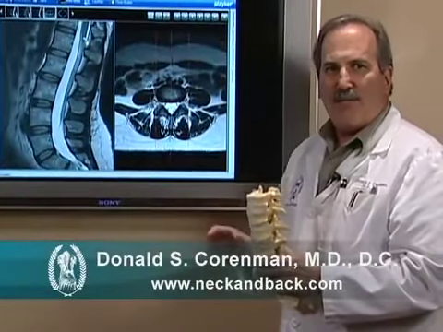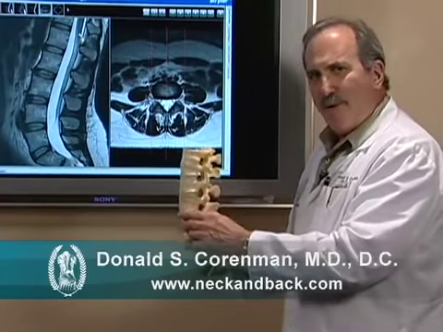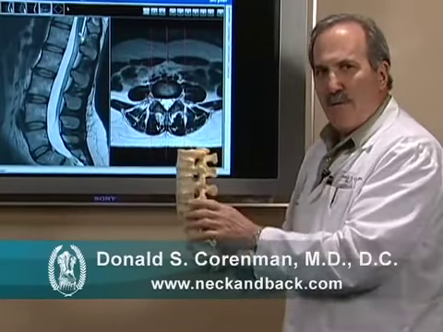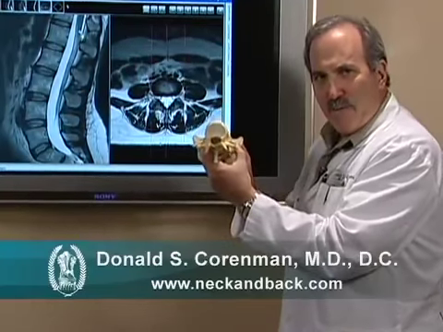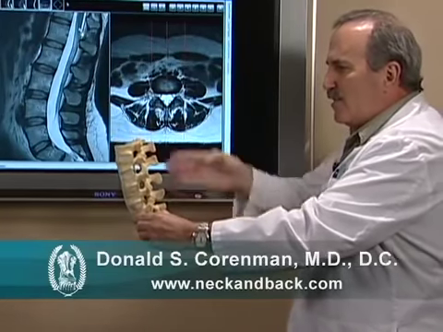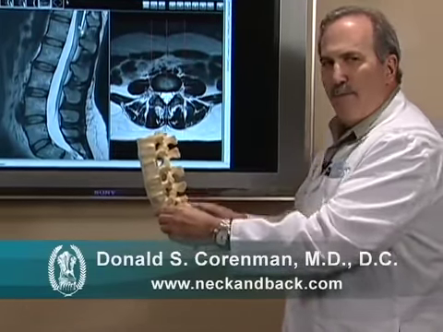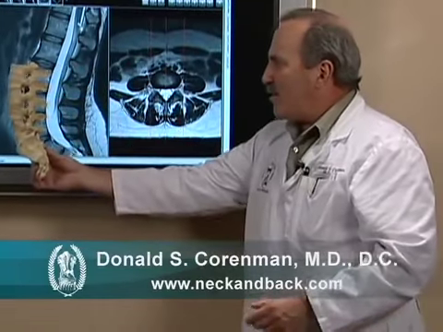The MRI essentially shows two separate views of the spine, a side view, or sagittal view, and a bottom-up view called the axial view. On the side view, we literally take a samurai sword and we slice the spine like a loaf of bread into different sections, and that is represented by this side view here on the MRI.